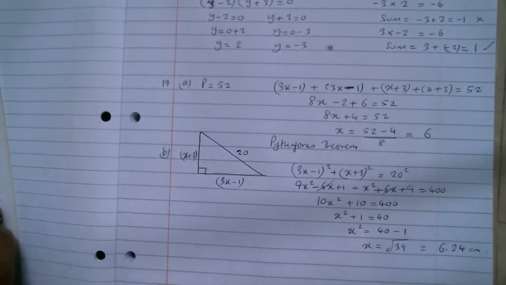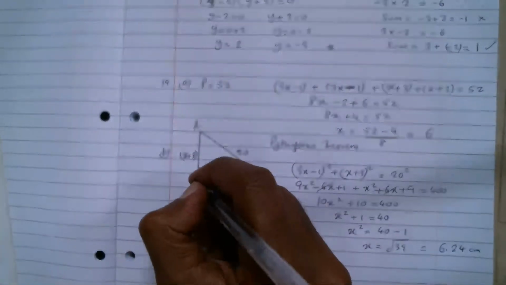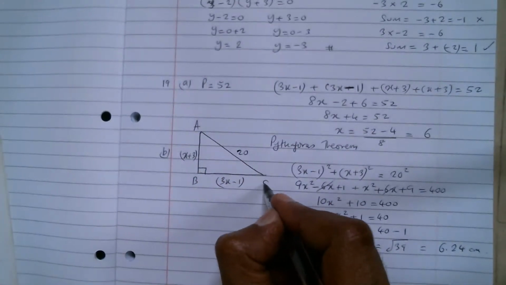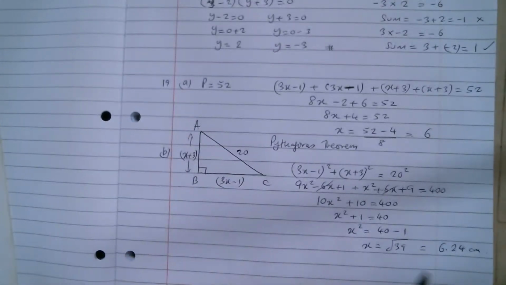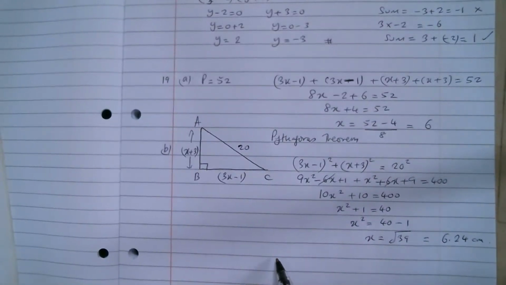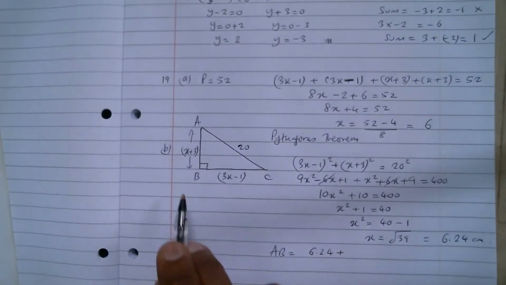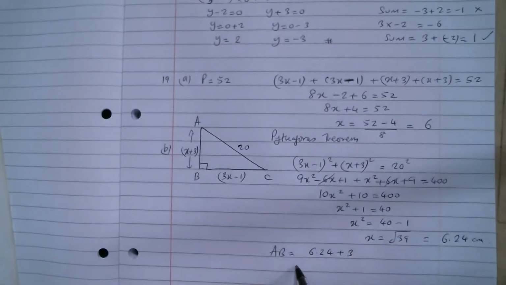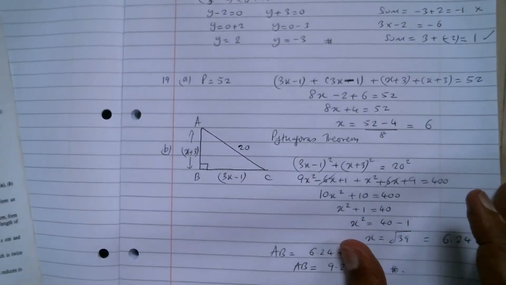Now they're asking me to find the length of AB. Now we know that this is AB, and here we've got C. So AB is x plus 3. So what we're saying is that the length of AB turns out to be x, which is 6.24, plus the 3, and so AB is equal to 9.24 centimeters. That's the answer to the second part of the question, part B. Moving on to part C of the question.